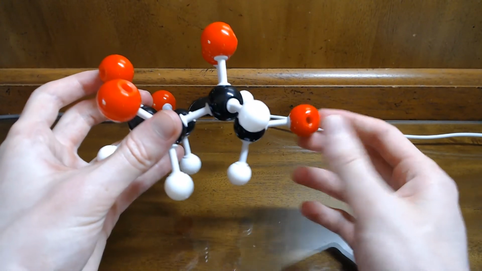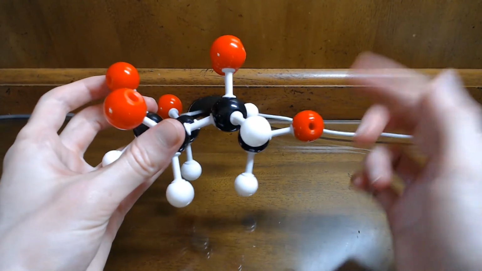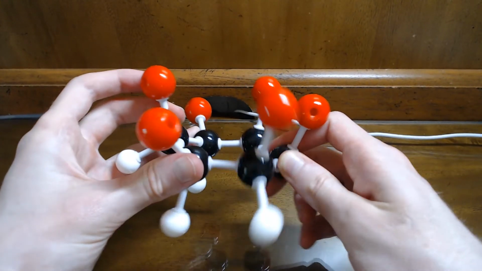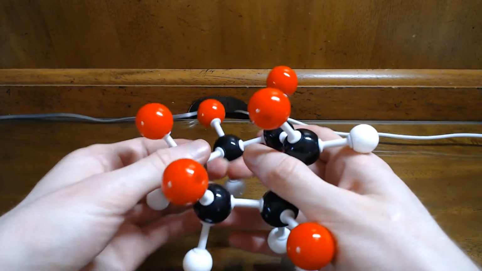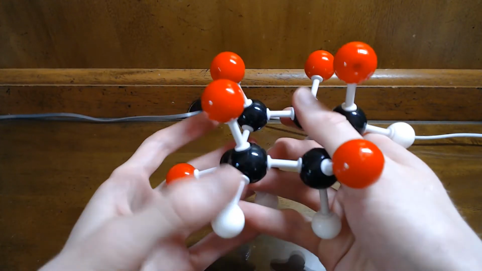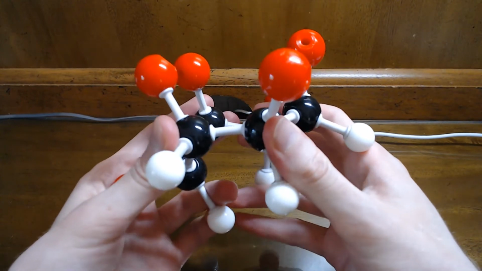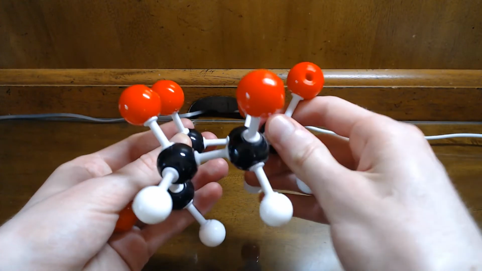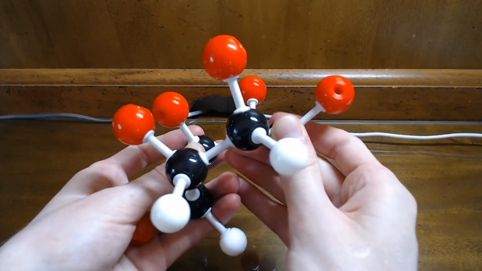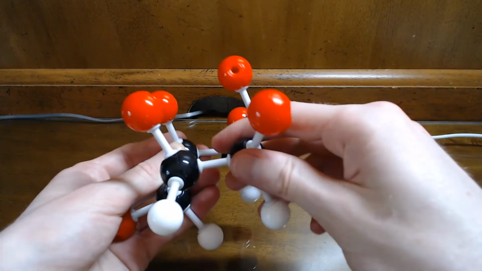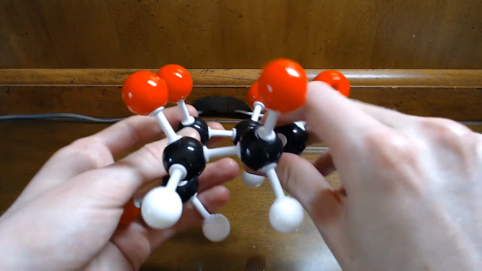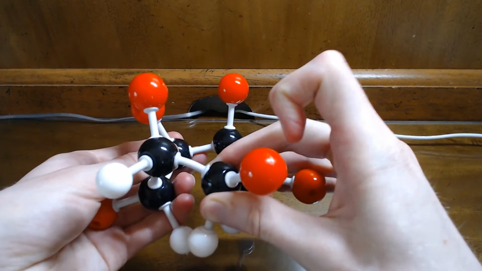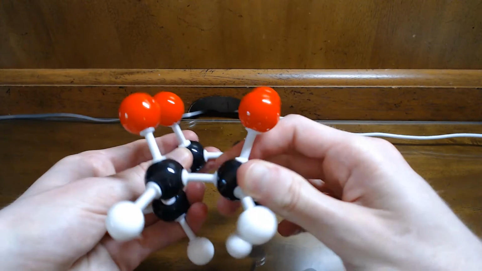And again, for this one, we can see now it's equatorial facing up, but if we do another ring flip, it's going to be axial facing up. So watch. See, now it's switching to axial. And the other ones are switching their positions too. We can clearly see how this one went from axial up to equatorial up. And we can also see how this one, when we tilted it down, went from equatorial up to axial up.